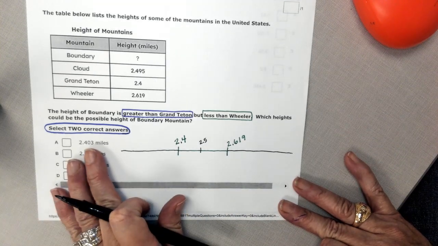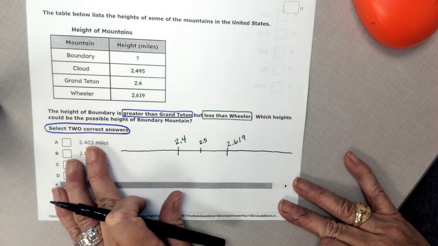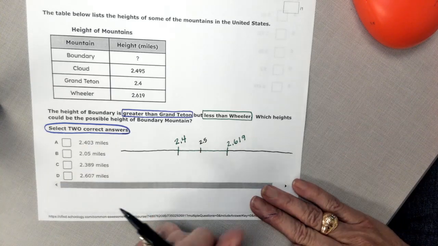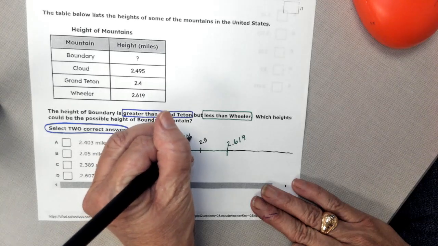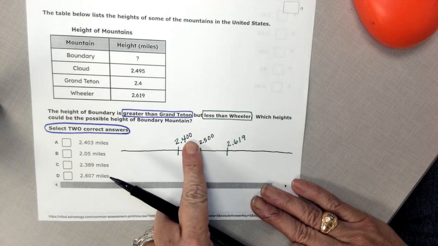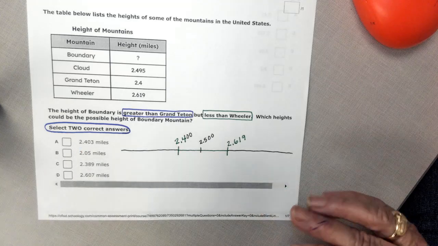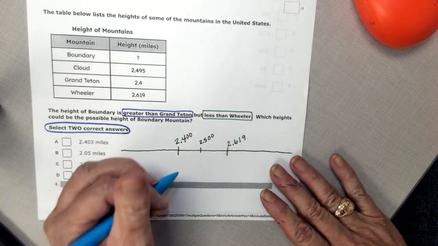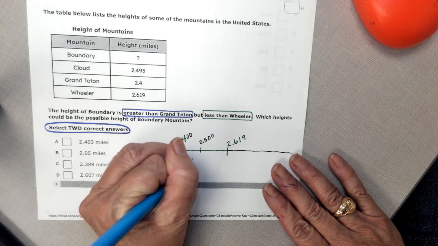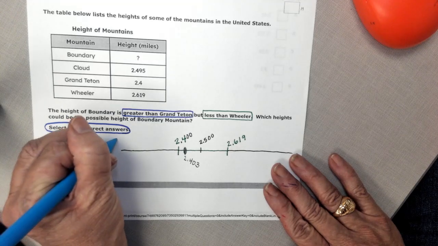So let's see where these fall on the number line. Here we have 2 and 403 thousandths. To make this a little easier to look at, I'm going to add 2 zeros. Yes, that definitely makes this easier to look at because we have 400 thousandths and 500 thousandths. If this is 403 thousandths, then I know quickly that it's going to go right here. 2 and 403 thousandths. I do like that answer, so I'm going to give myself a little check right there.